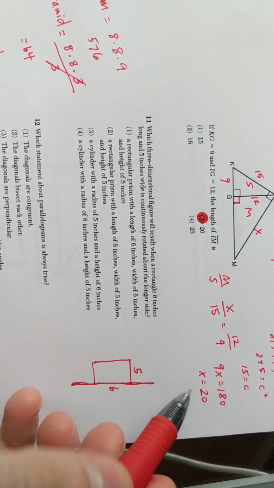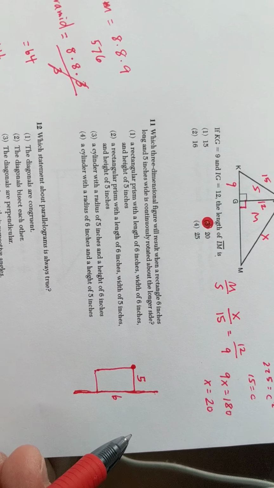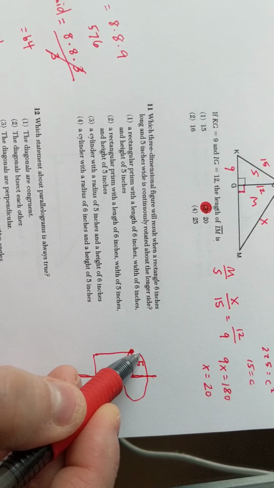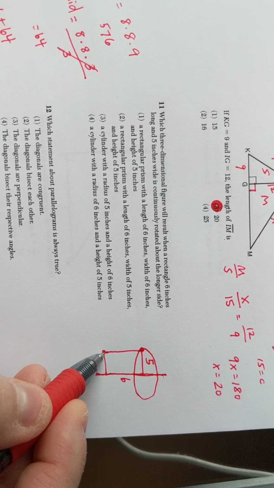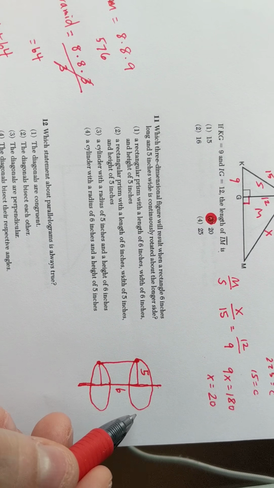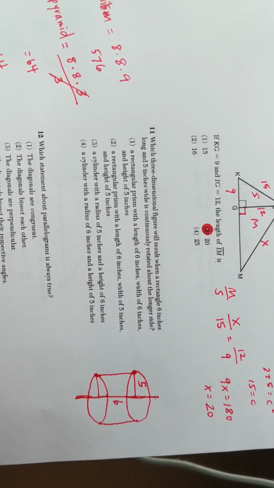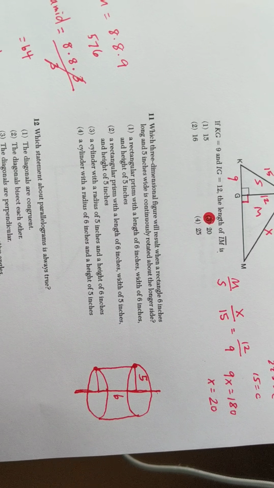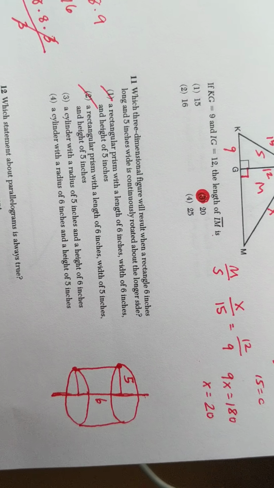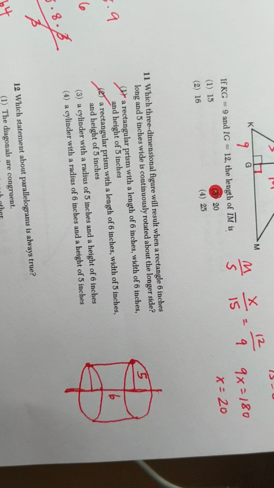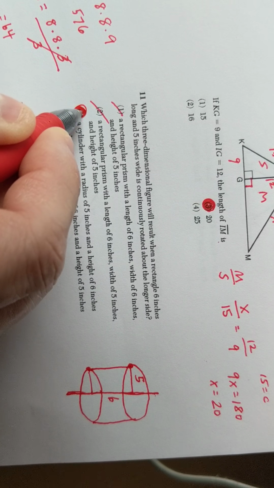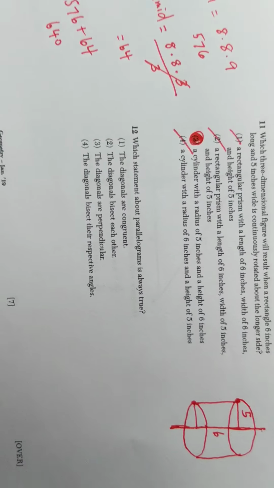So imagine if this corner is spinning in 3D space, it's going to make a circle. And if this corner does the same thing, it also will make a circle, which means now I have a what? I have a cylinder. So it's not going to make a rectangular prism. And so then the cylinder will have a radius of 5 and a height of 6. Kind of a fun one. I like those. Okay. Number 12.